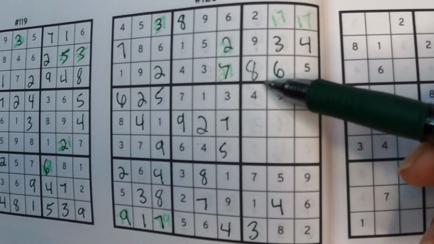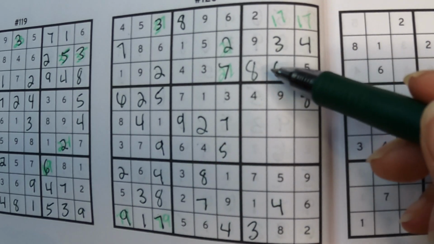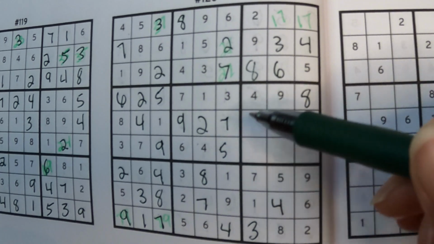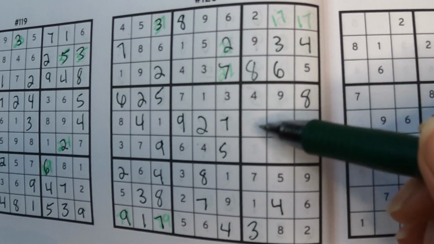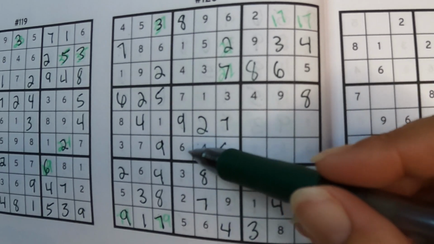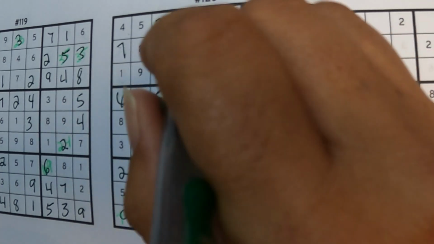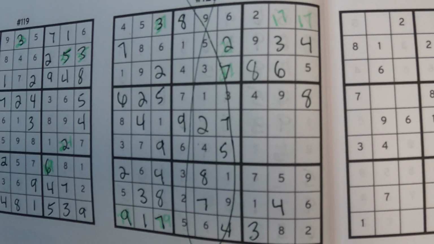For this column now, we're missing 5 and 6. Nope, that can't be right. There's a mistake somewhere because we are missing 5 and 6 here, but we've got 5 and 6 in this row already. All right, well, leave a comment down below if you see where I made a mistake.